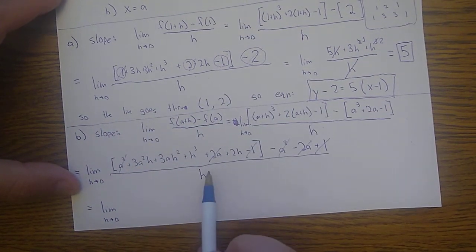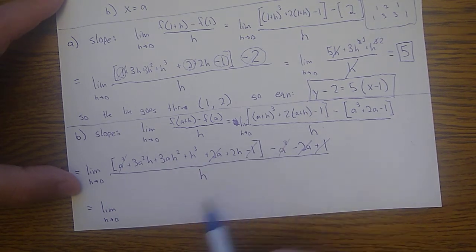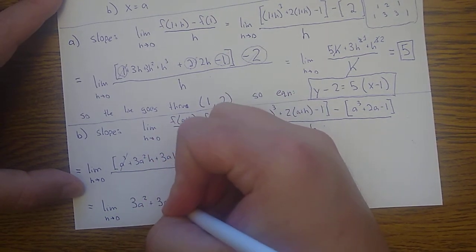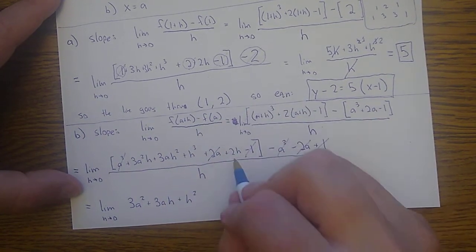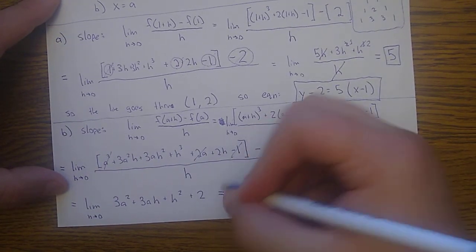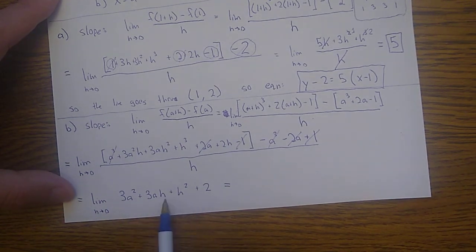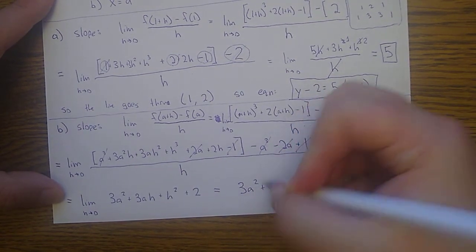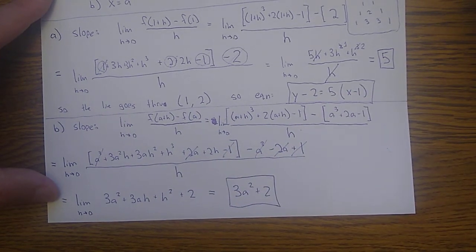At this point, I can do the cancellation of this h, and I just remember I have to cancel a single h off of everything on top. So I get 3a squared plus 3ah plus h squared. That becomes this, and then plus 2, like that. And now finally that there's no h on the bottom, I can just plug in 0 for h. So when I put in 0 for h, this goes away and this goes away. I just get 3a squared plus 2. All right, good.